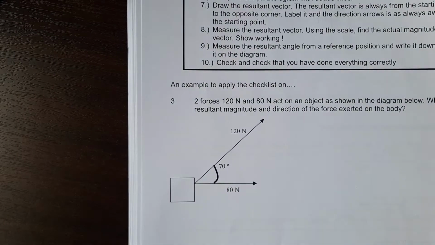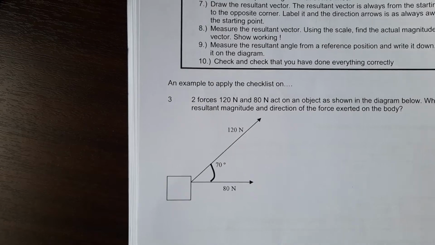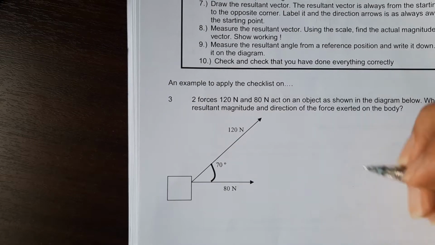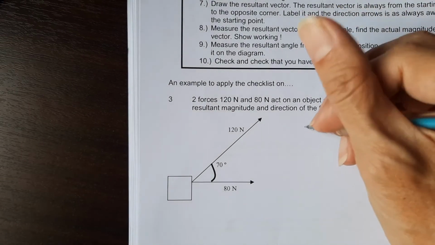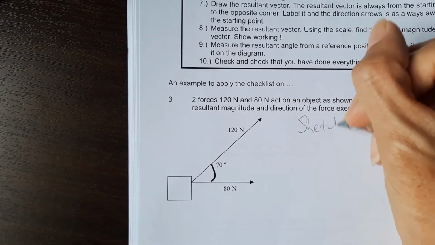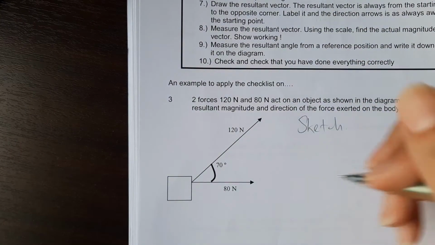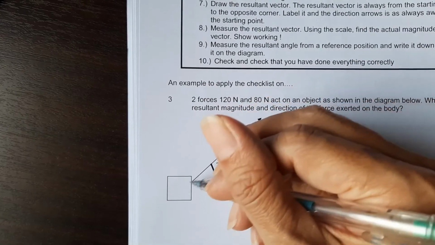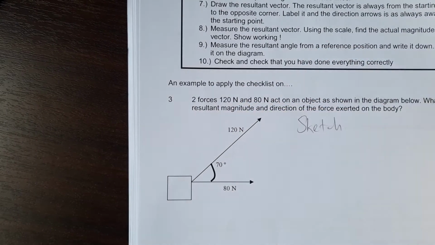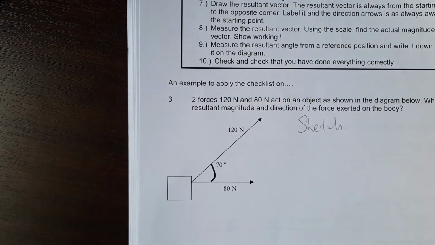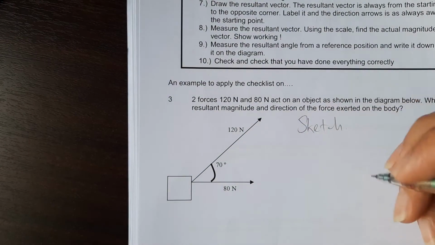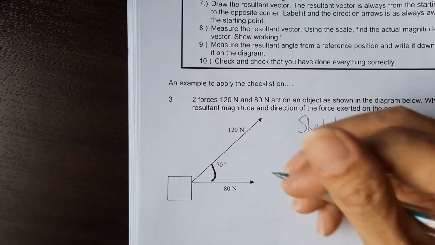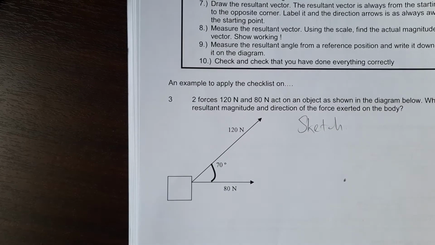Before you actually go and problem solve, I would suggest you do a sketch. Just do a rough sketch so you have an idea what you're doing. So for example, in this case, you see 80, 120, 70 degrees. Note all the vectors that are involved. So you have a starting point, and from this starting point, all your vectors emerge from it.